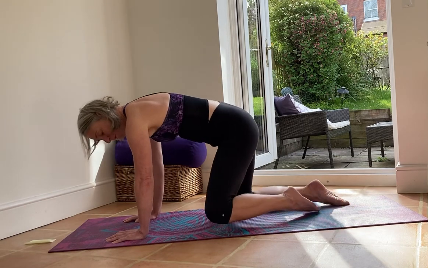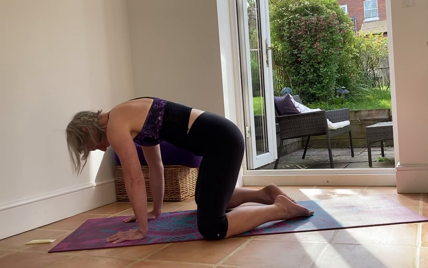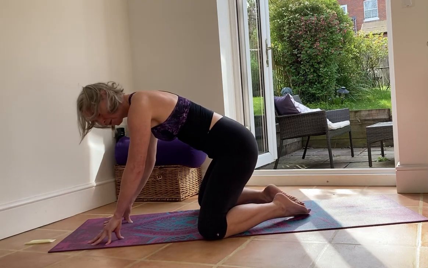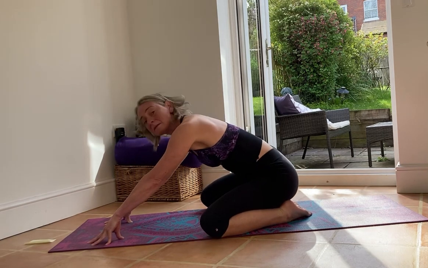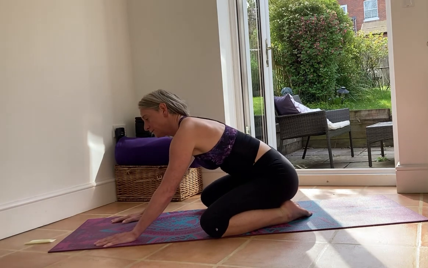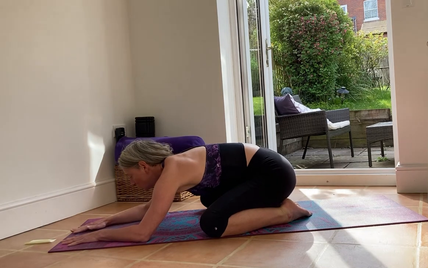Okay, and we're going to finish with an extended child's pose. So take your knees nice and wide, maybe kind of mat distance width apart. Your toes are going to come together to touch, and you're going to sink your bottom back towards your heels. It doesn't matter if it doesn't go all the way, but sink back as far as you can, and then come down towards the mat.